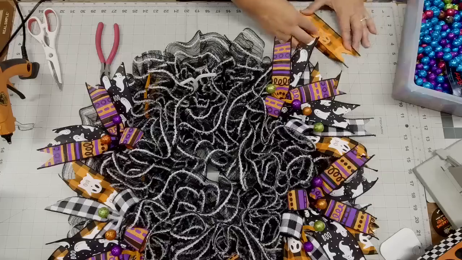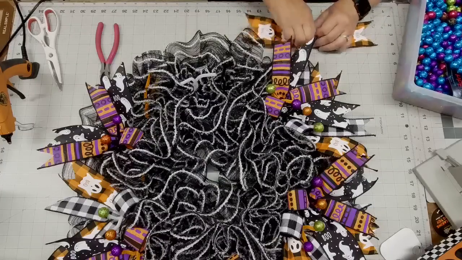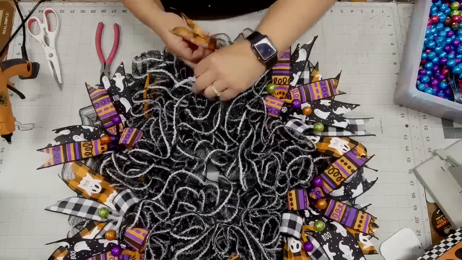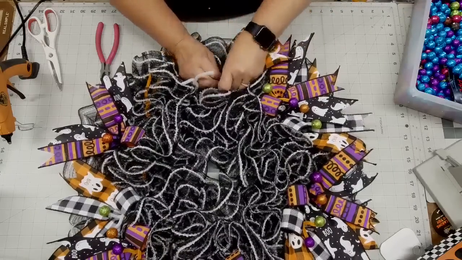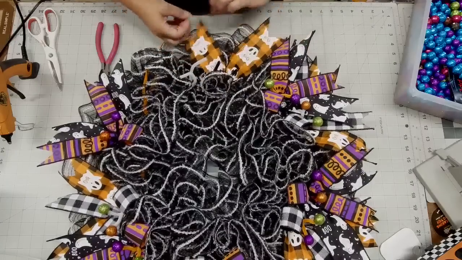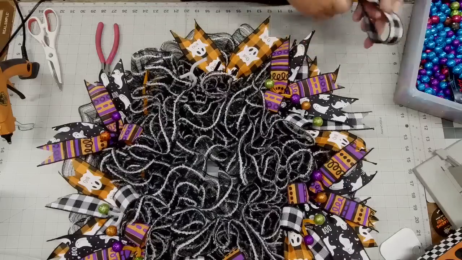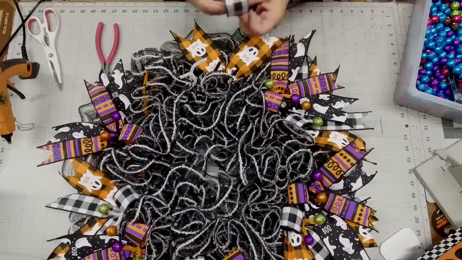Orange here. Here goes our other one inside. And then we said it's going to be orange and purple for scatters and fillers.